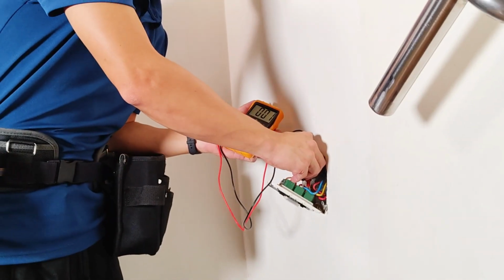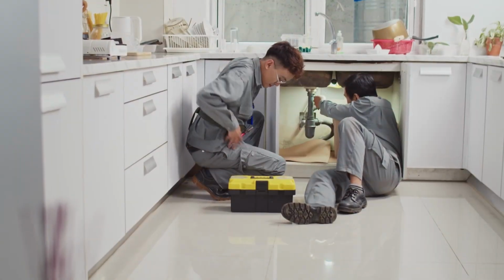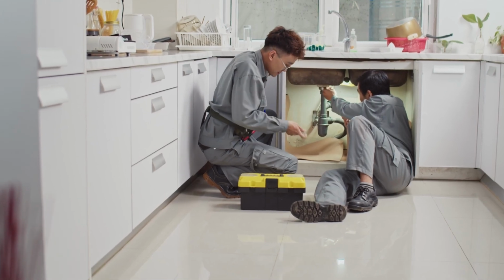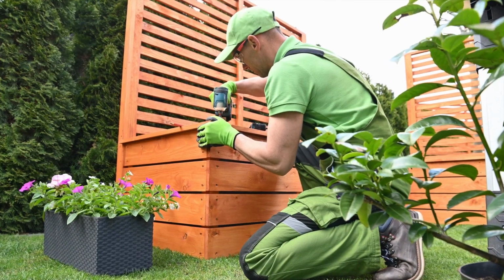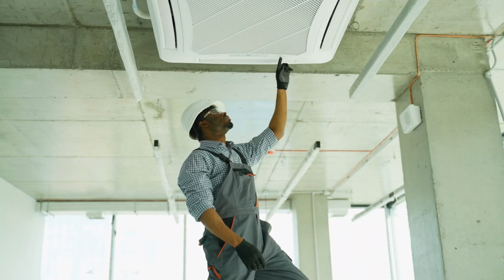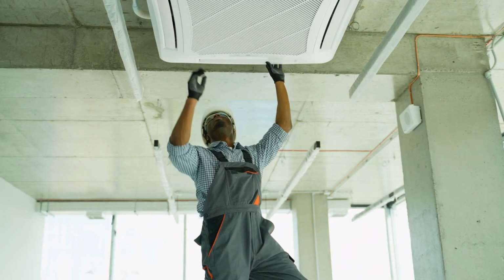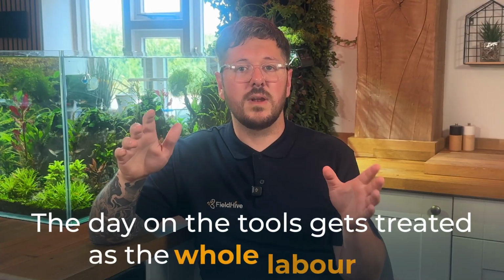An electrician changing a consumer unit, a plumber fitting a basin and a tap, a builder hanging internal doors, a landscaper replacing fence panels, a HVAC engineer fitting an air conditioning unit. The actual fitting work might genuinely be round a day. That is not where the mistake always happens. The mistake happens when the day on the tool gets treated as the whole labour cost, because before the job happens, the time has usually already been spent.